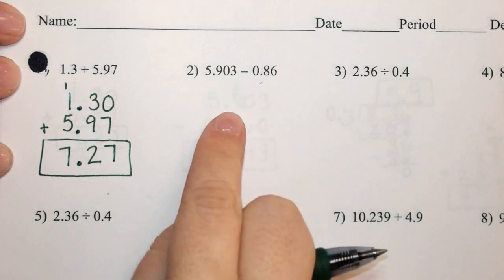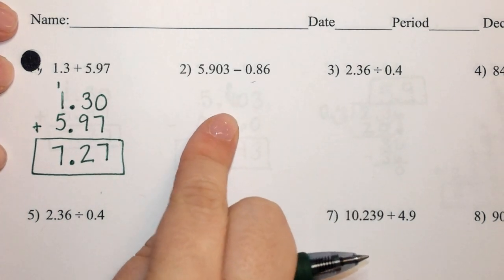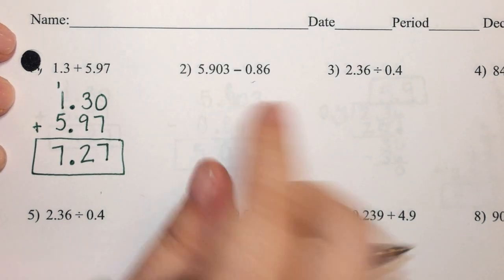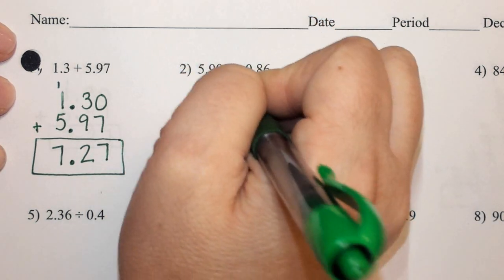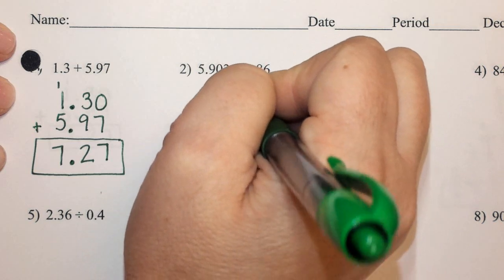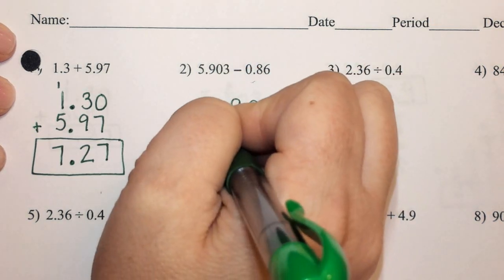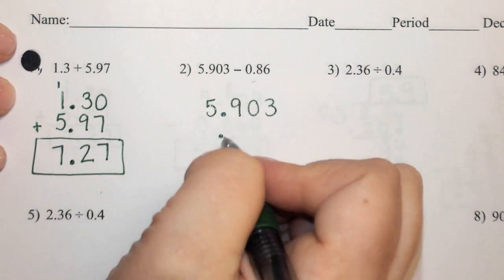All right, number 5 is subtracting decimals. What's our rule for subtracting decimals? Mary Webb? Line them up. Again, I'm not going to change the order. The first one stays on top. 5.903. I'm going to go ahead and put my decimal in a straight line underneath.